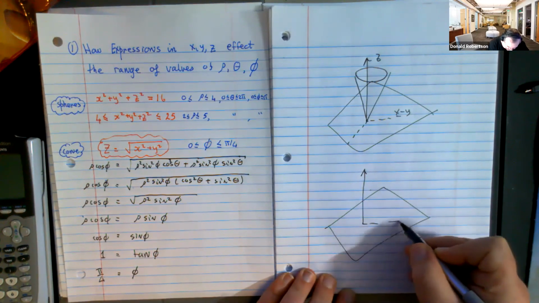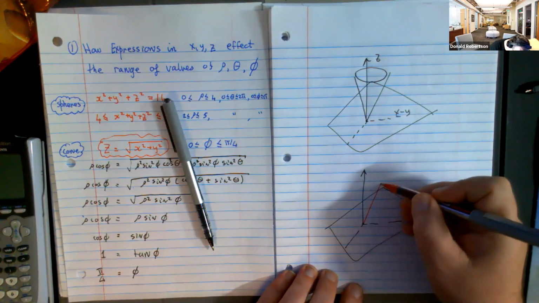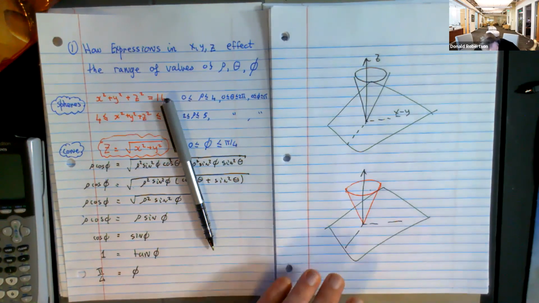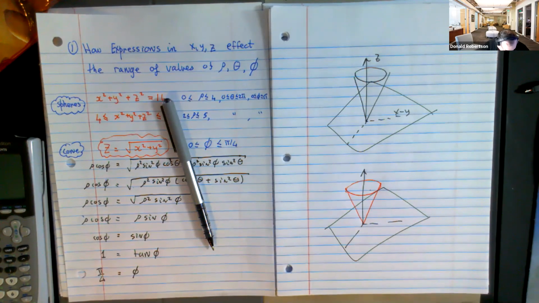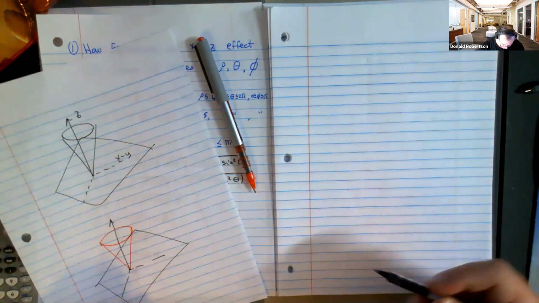The other orientation would be a cone which is centered this way. I just drew the same cone again. Okay, I'll keep that cone because I like it.